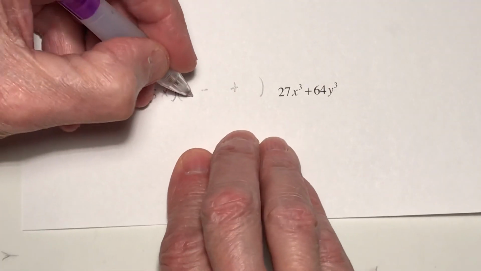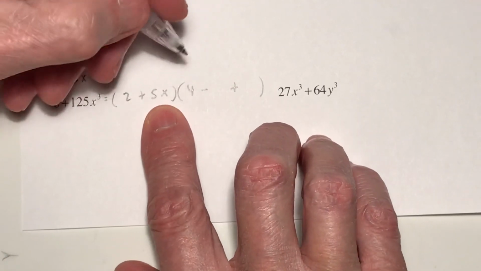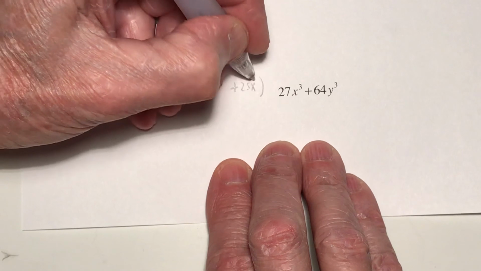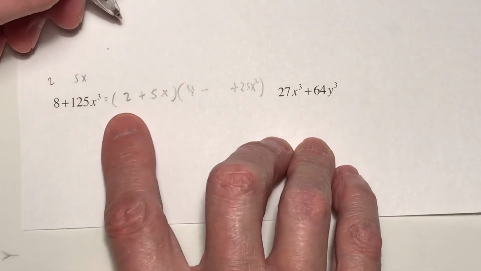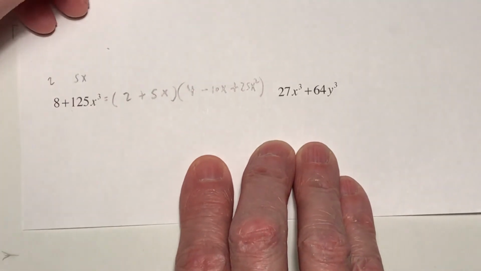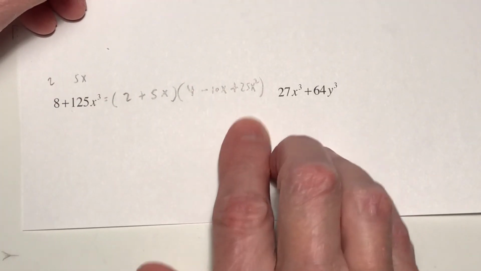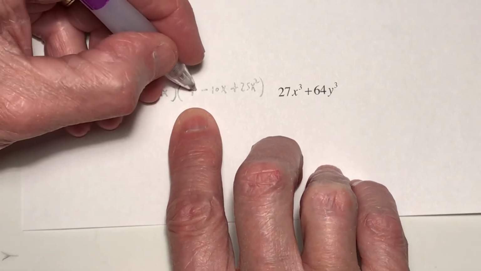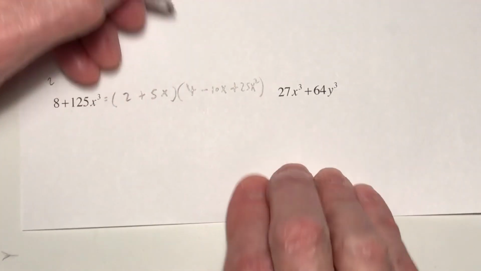And 2 squared is 4. 5x squared is 25x squared. And the middle term, 2 times 5x, makes 10x in the middle. I wrote that a little crowded, but you can still read it. 2 plus 5x, 4 minus 10x plus 25x squared.